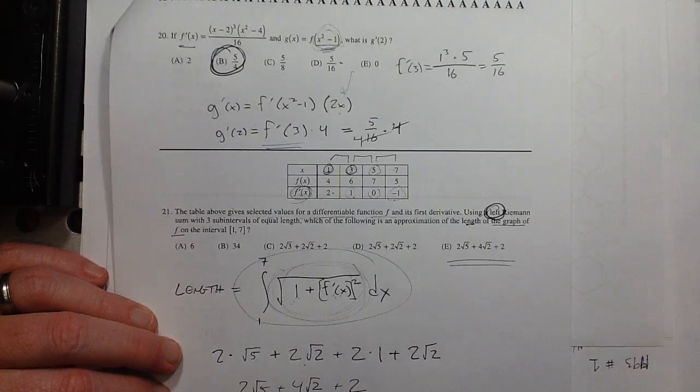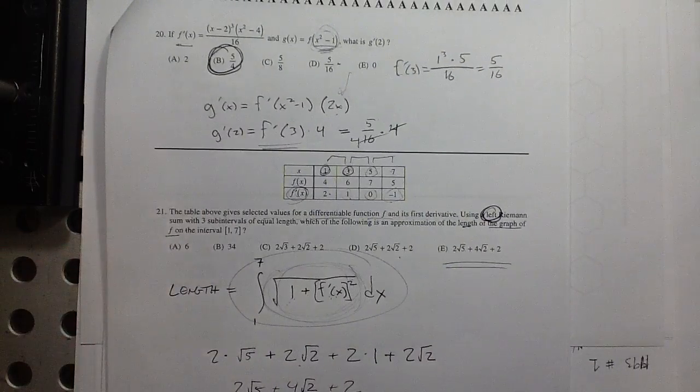Answer choice E. And looking at my answer key here, they have that the correct answer is this. So let me just try to figure out what is going on here and why I'm not getting that.